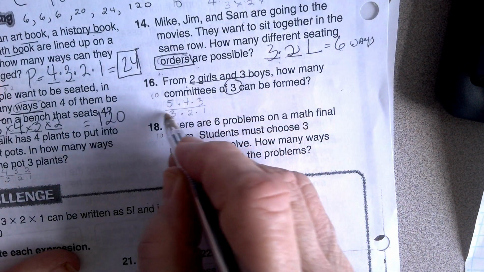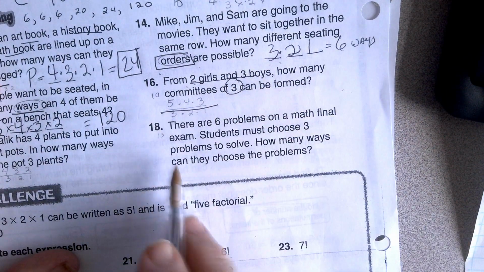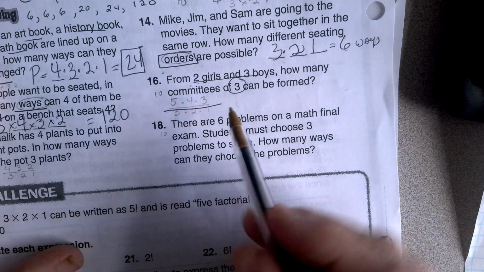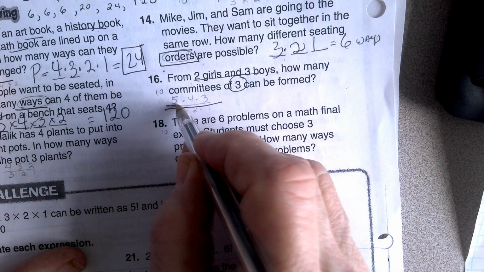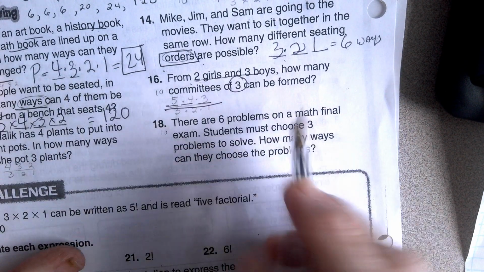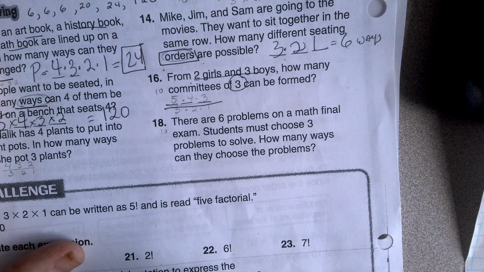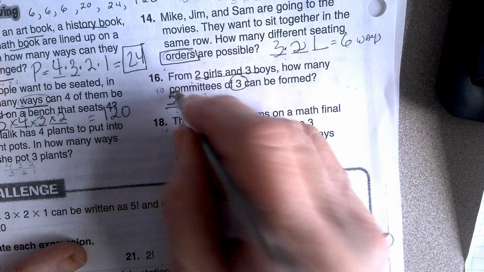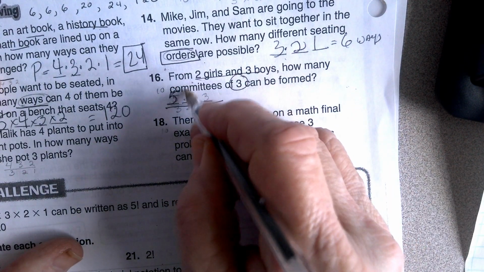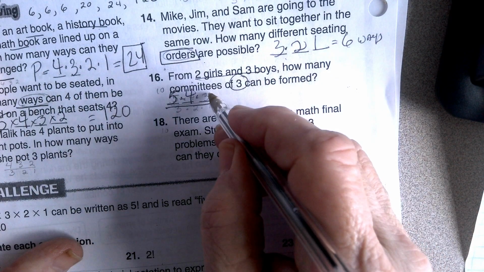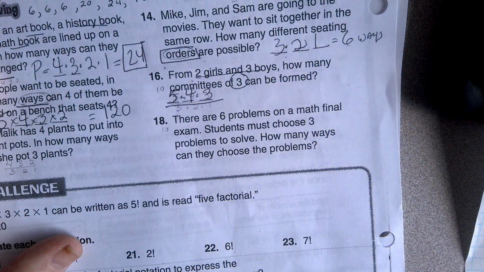But we've only got 3 positions. 3 people are going to be selected. So I'm going to put on my top 1, 2, 3. We have a choice of how many people the first time? 5. And if 1 is chosen, how many will be left? 4. And then if another is chosen, how many are left? 3. No, we can't pick anybody else.